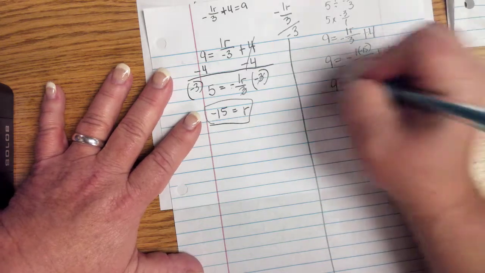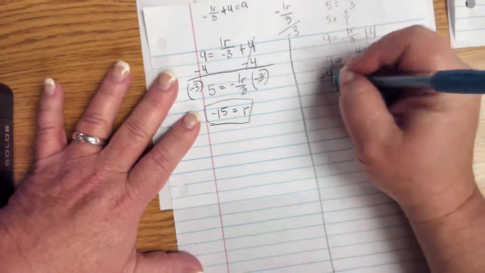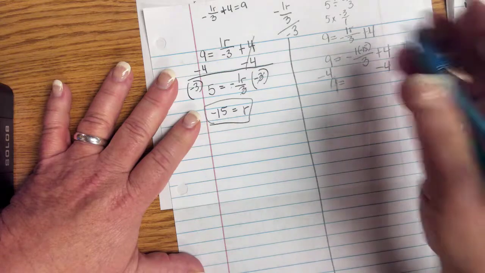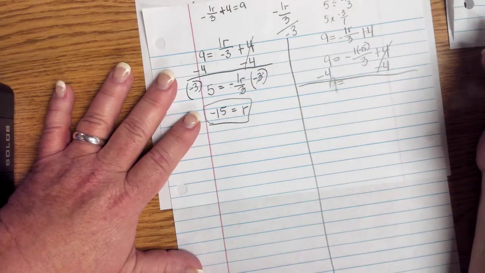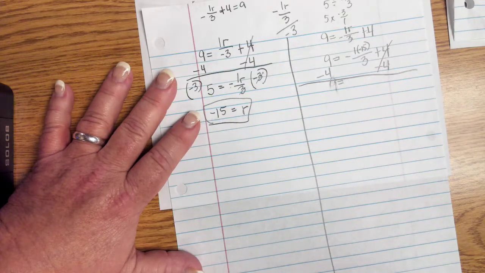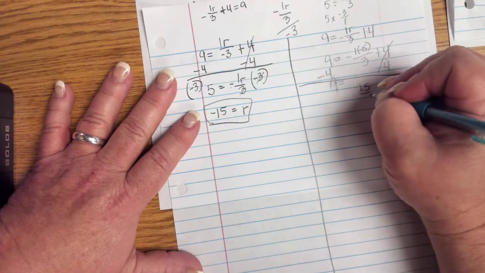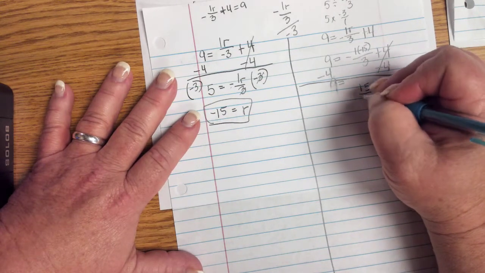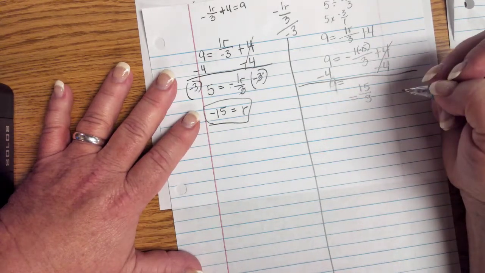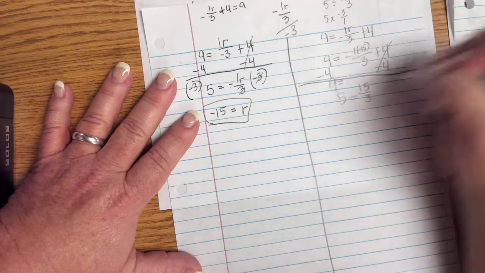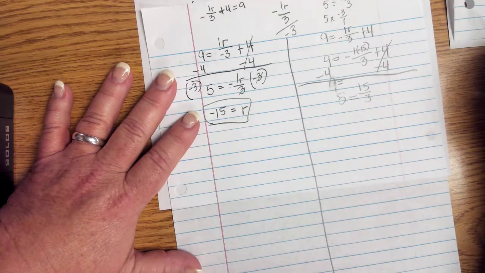Okay, let's subtract 4. Then what would you have? You'd have 15 over 3 is equal to what? Positive 5. Okay?